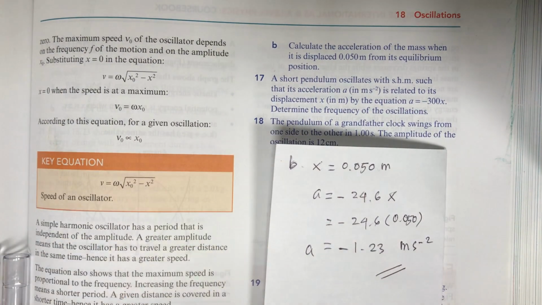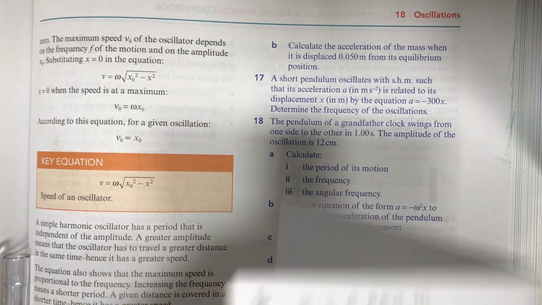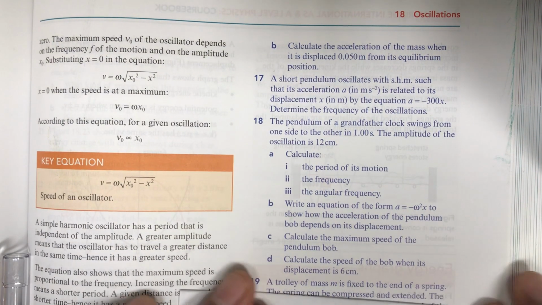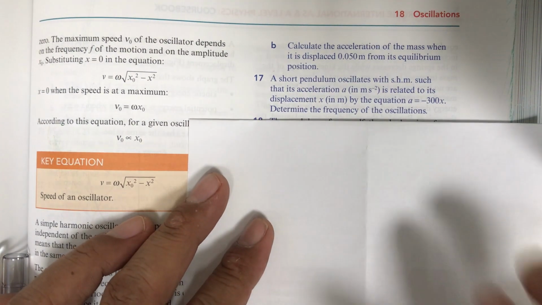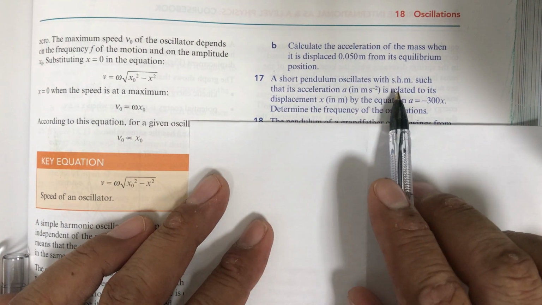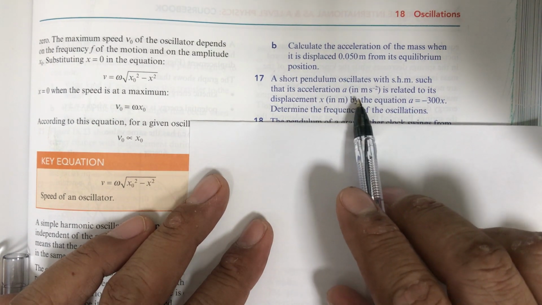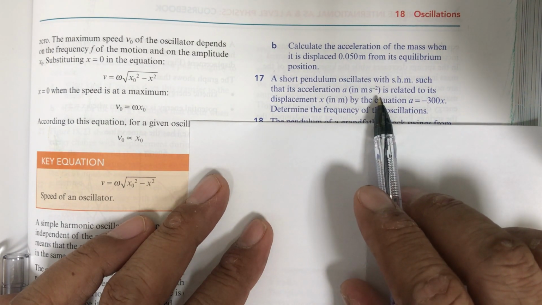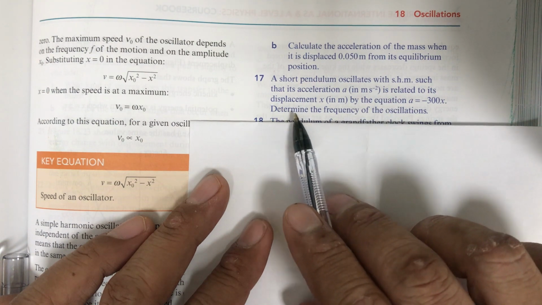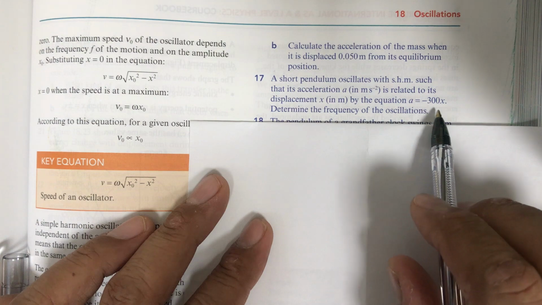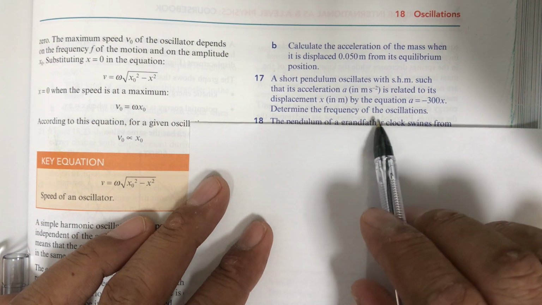Okay, now what about question 17? Question 17: a short pendulum oscillates with SHM, simple harmonic motion, such that acceleration a in meters per second squared is related to its displacement x in meters by the equation a equals negative 300x. Determine the frequency of the oscillation.